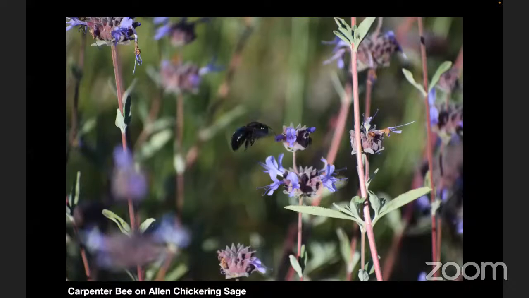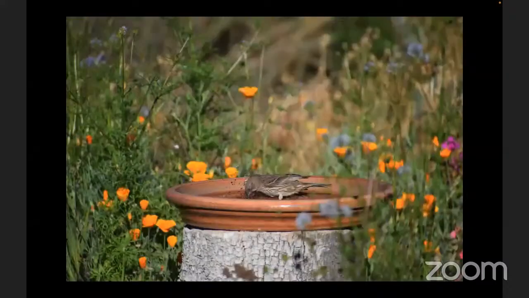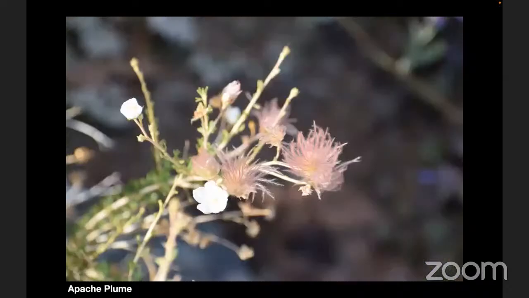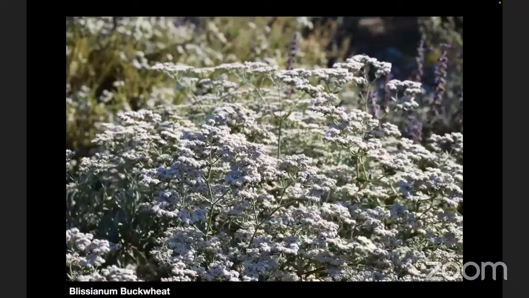Supporting native pollinators. For example, this Allen Chickering sage is one of the best smelling plants in the world. It smells amazing, has a beautiful flower, and supports pollinators. Birds love the bird baths as well as the flowers and seeds. Lots of beauty. Like I said, beauty is the minimum.